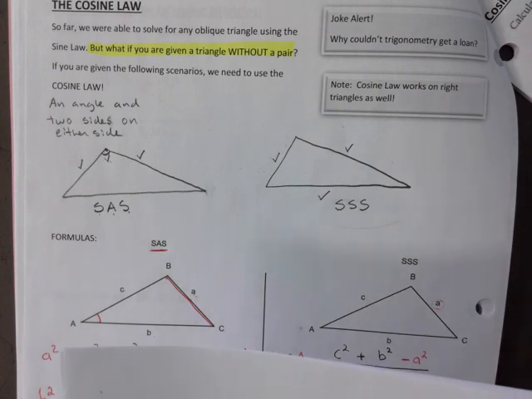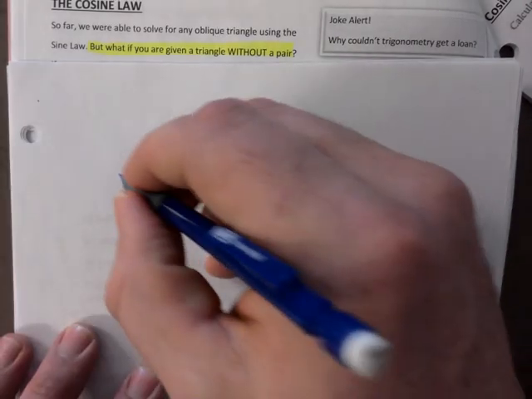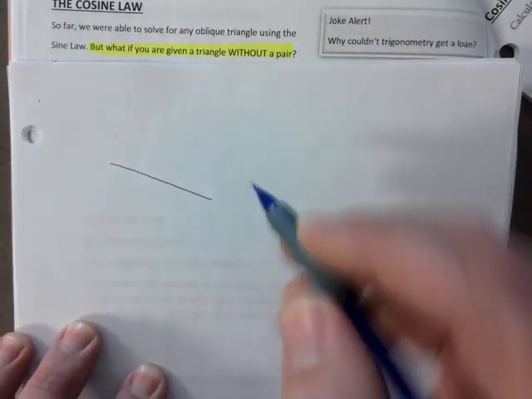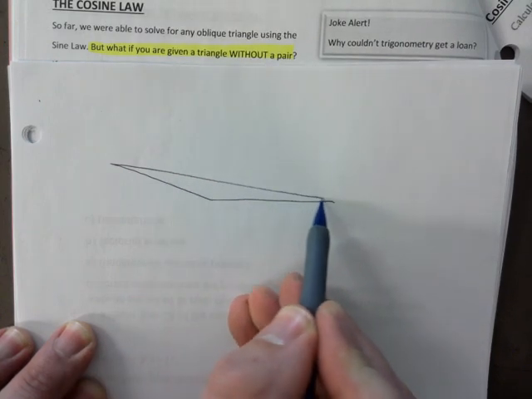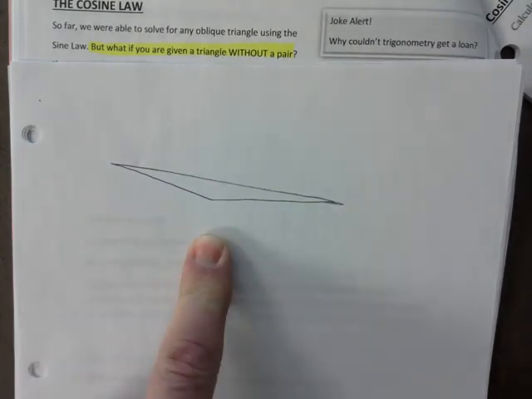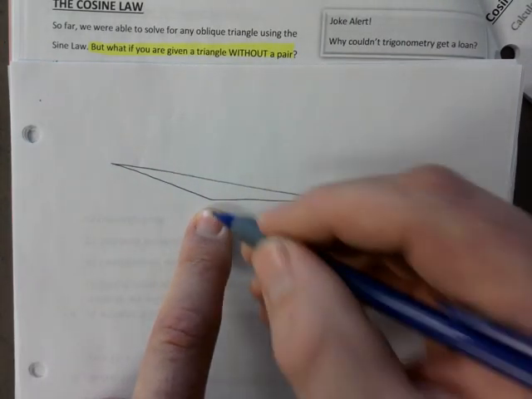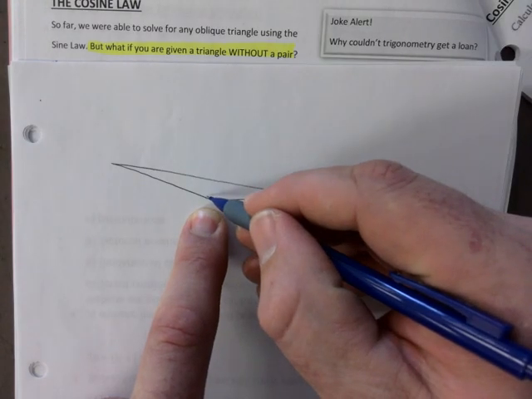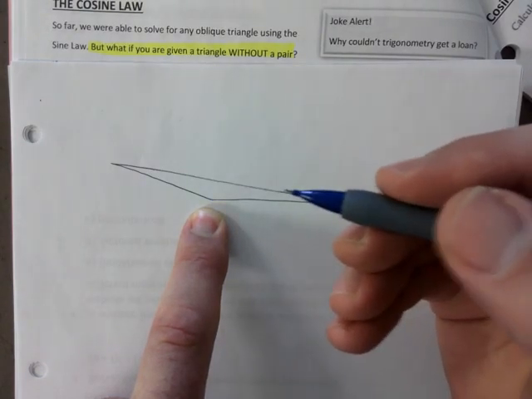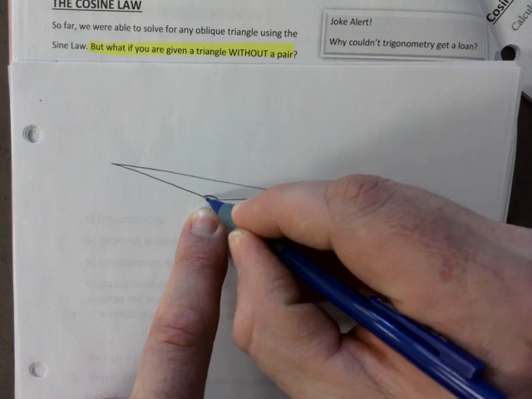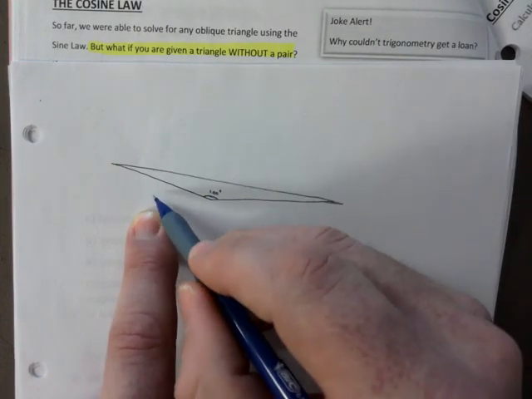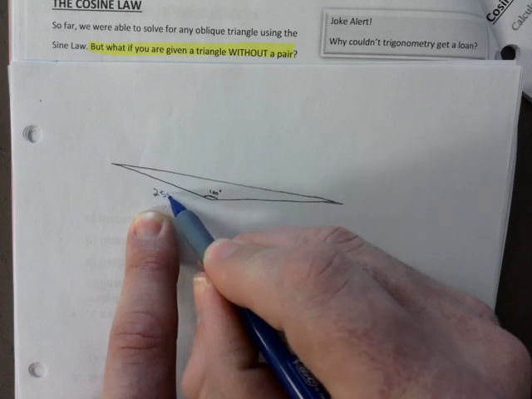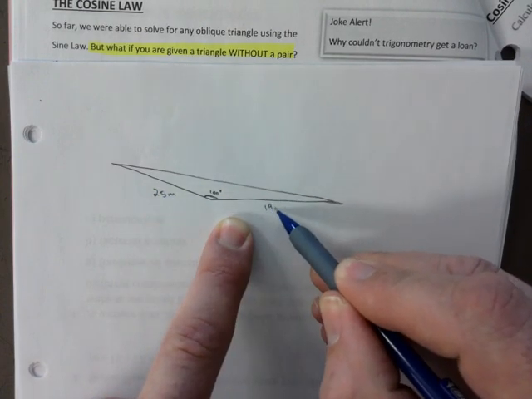So let's say, don't copy this, just have a weird triangle like this. That one looks kind of weird. It's a really obtuse angle here. From time to time, I'll have, let's say, a 100-degree angle right there, and this is 25 meters, and this is 19.7 meters.